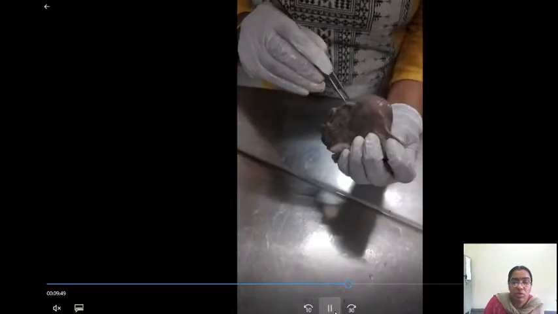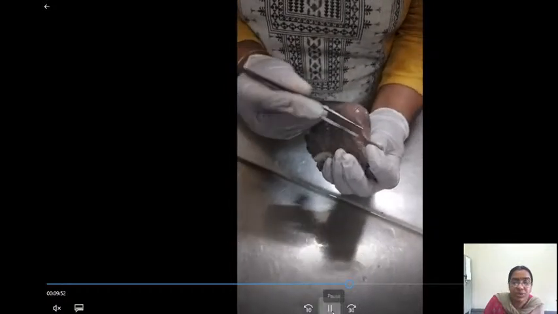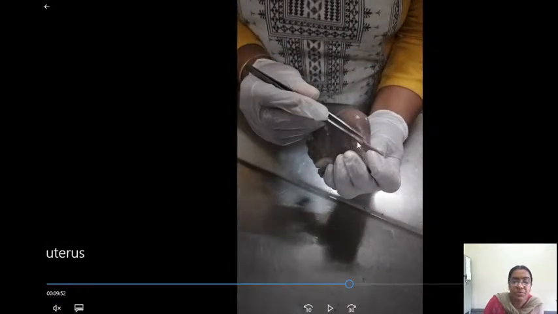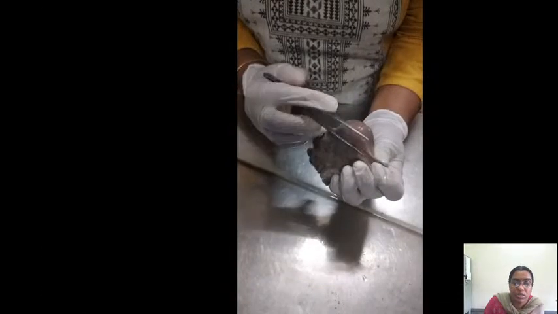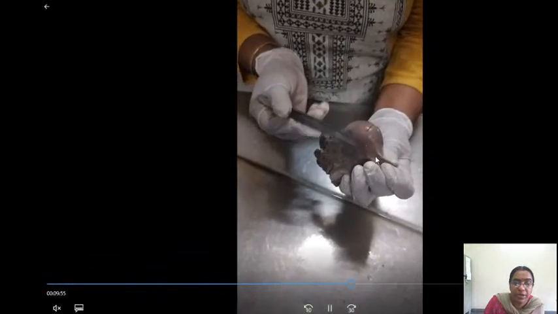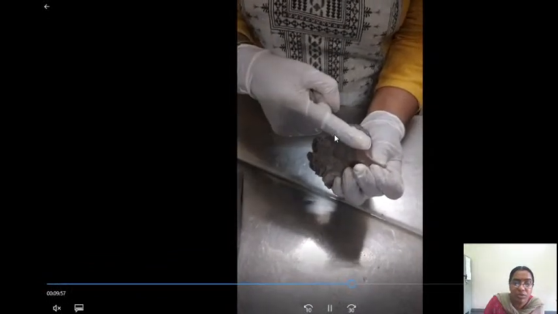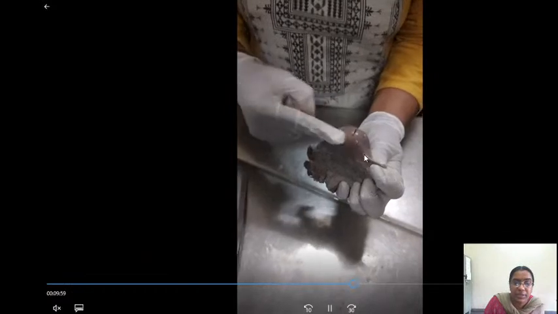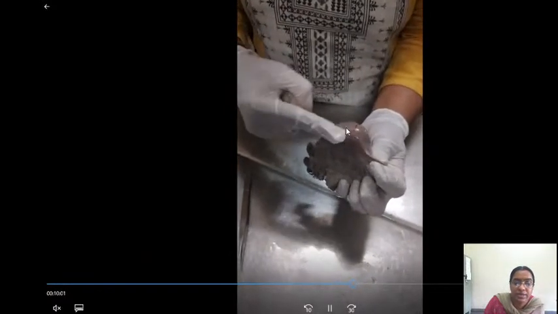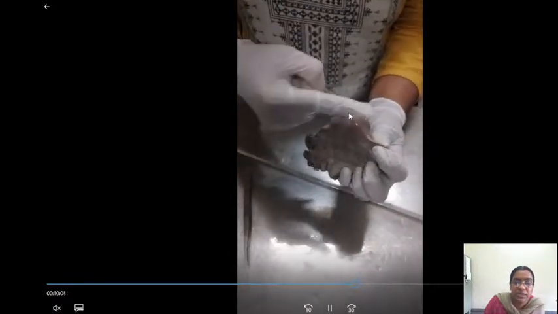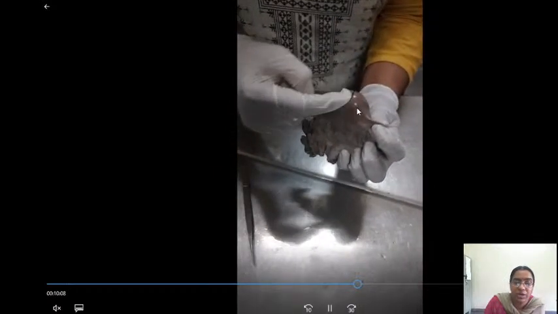Now coming to the parts of your uterus. These are the two uterine tubes on either side, which open at the ostia uterine. When an imaginary line is drawn from one uterine tube to the other, the space above that is called the fundus. The fundus is a convex surface.